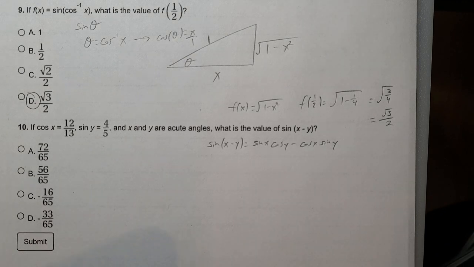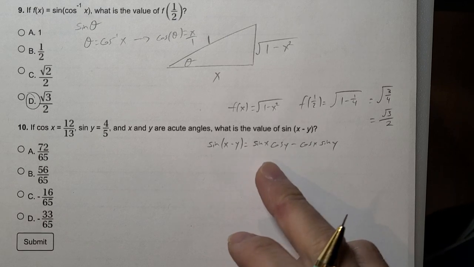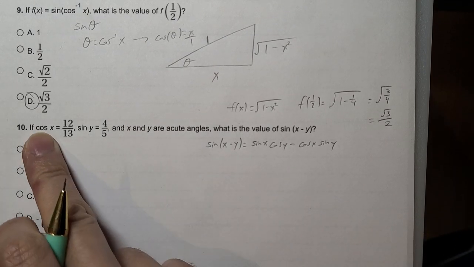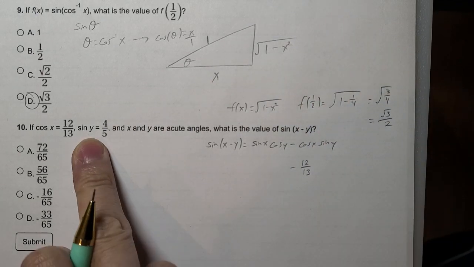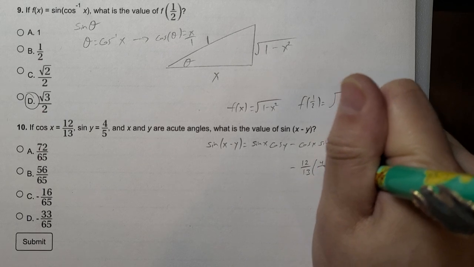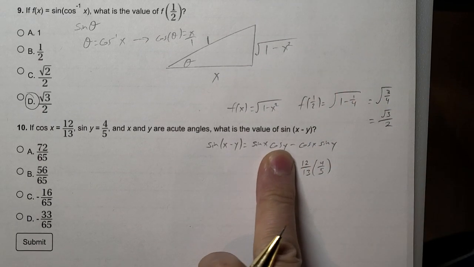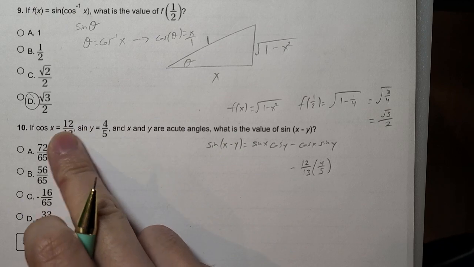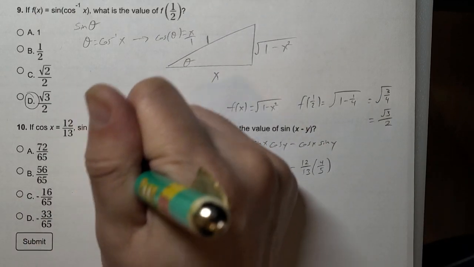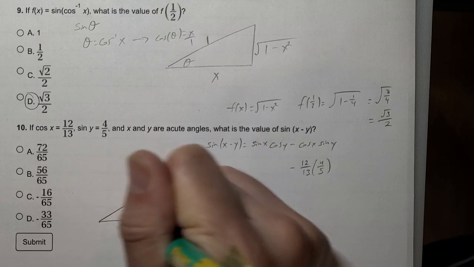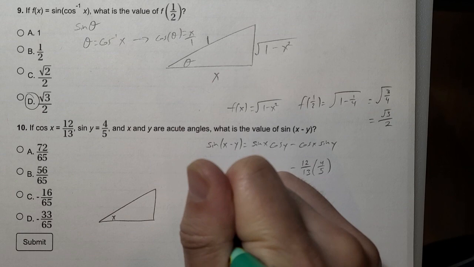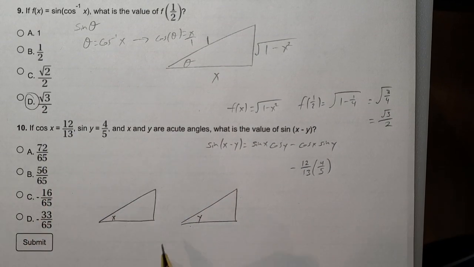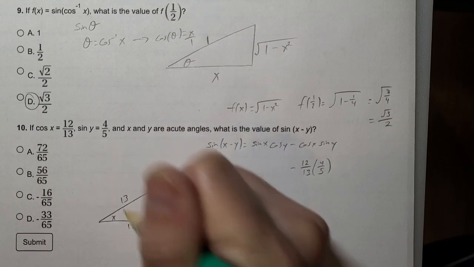Okay, so now what do we do? Let's just start plugging in what we know. So cosine x is 12 over 13. Sine of y is 4 over 5. Okay, we still need sine x and cosine y. So we have to do similar to what we did in the other problem. Let's draw two triangles. So x is the angle of one of them, y is the angle of the other. Cosine x is 12 over 13, so 12 is the adjacent, 13 is the hypotenuse.